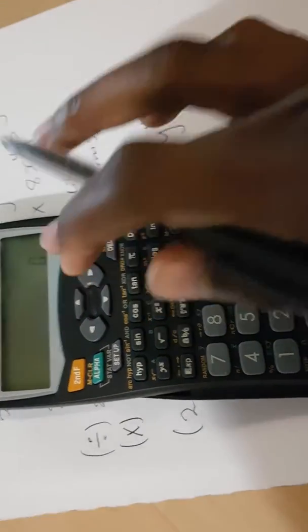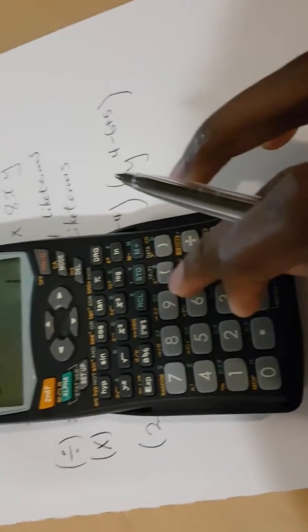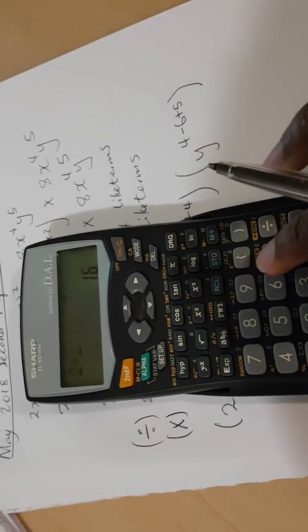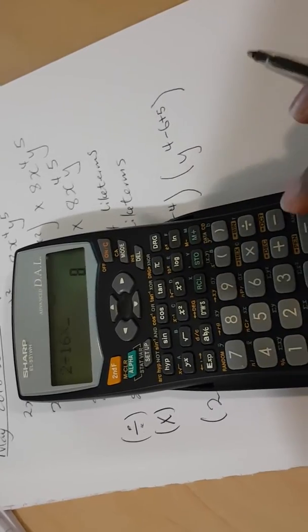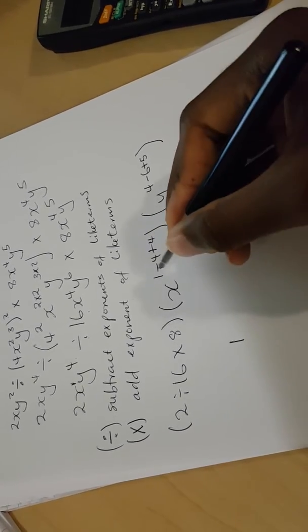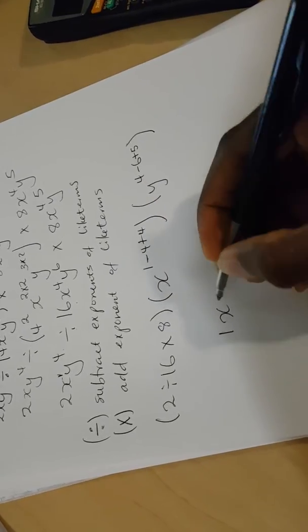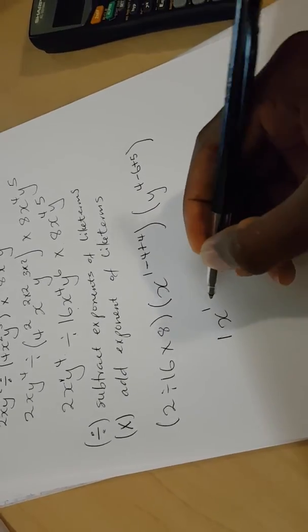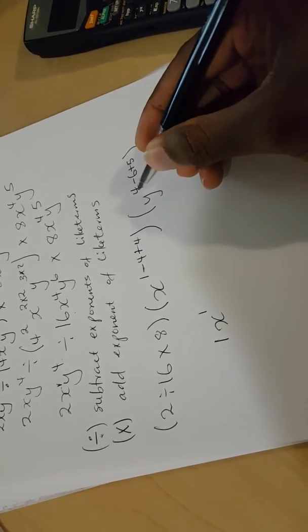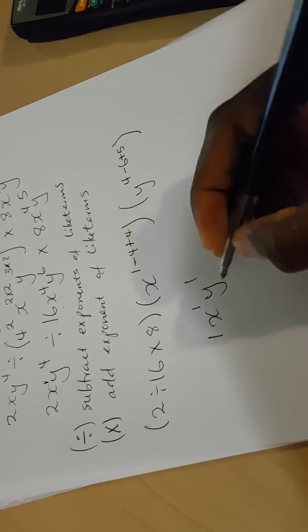So 2 divided by 16 times 8, I got 1. And then x to the power of 1 minus 4 plus 4, I'll get x to the power of 1 as well. y to the power of 4 minus 6 plus 5, I'll get y to the power of 1 as well.